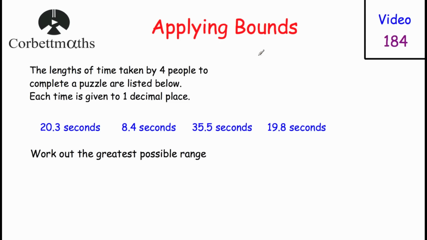So our last topic is applying bounds, and that's video 184 in Corbettmaths. So we've looked at in M3 applying some bounds already, but we're going to look at some harder situations now. So we've got the lengths of time taken by 4 people to complete a puzzle listed below, and it says each time is given to 1 decimal place. The times are 8.4 seconds, 35.5 seconds, and 19.8 seconds, each to 1 decimal place. And we've been asked to work out the greatest possible range.